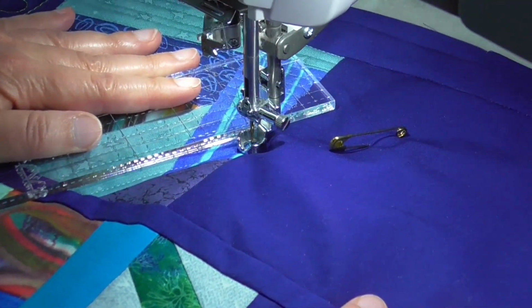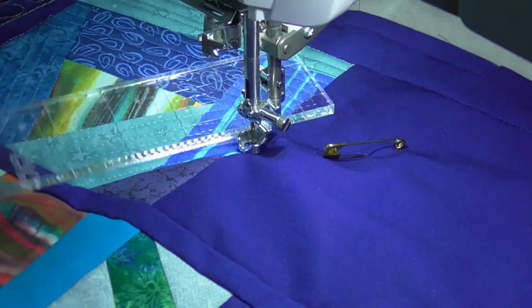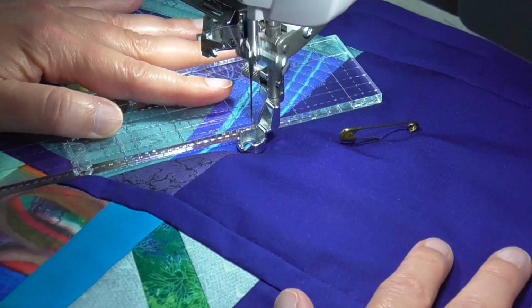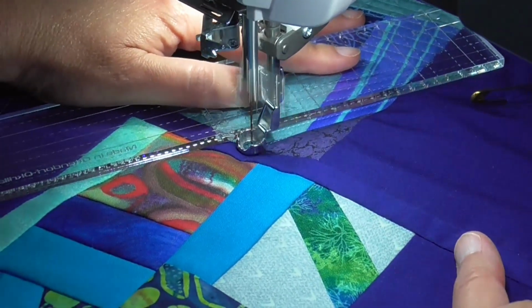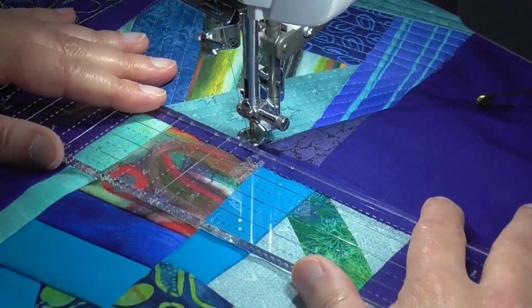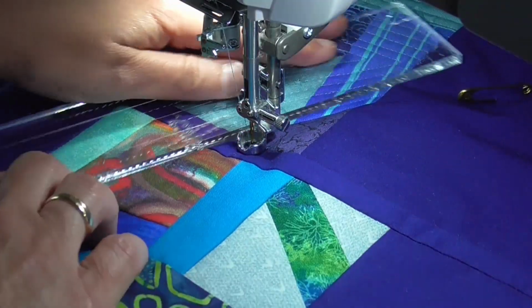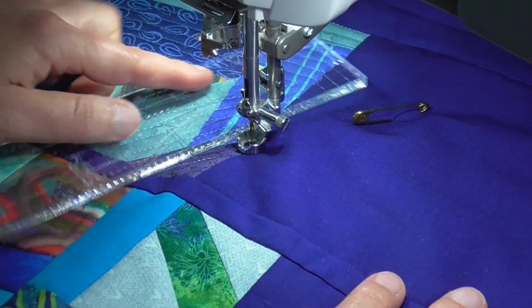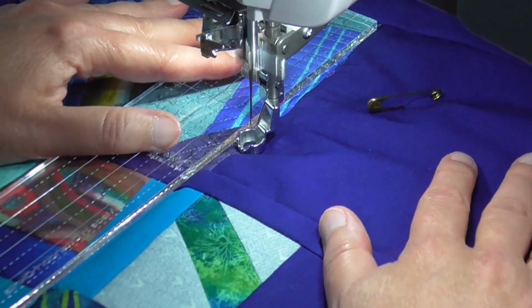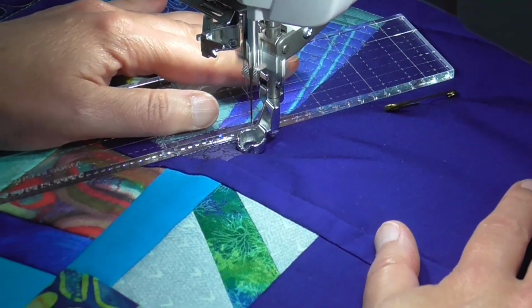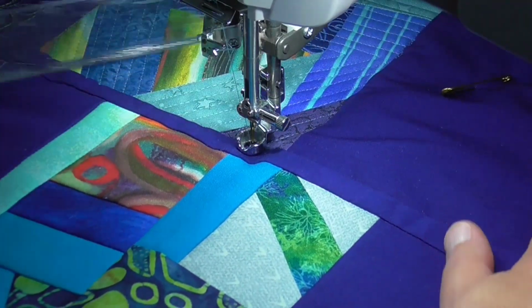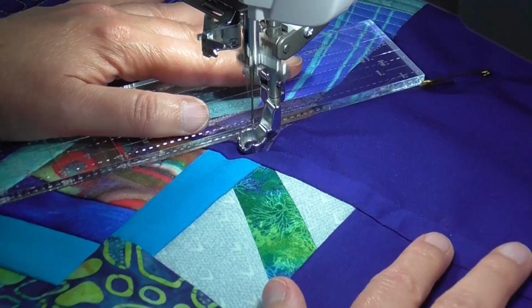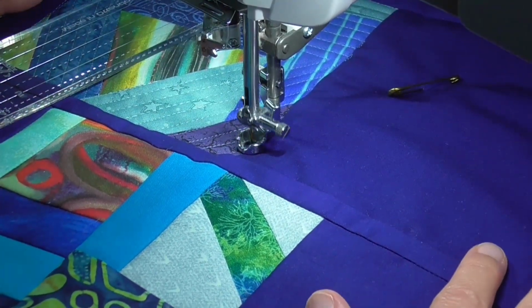All about quilting the parallel lines right now. That would be block number 1.